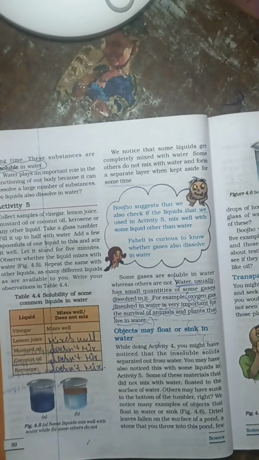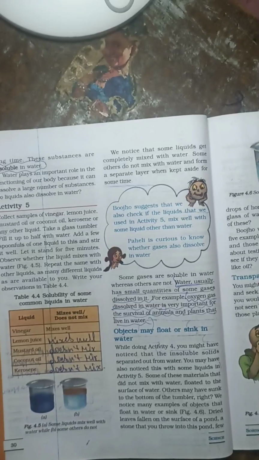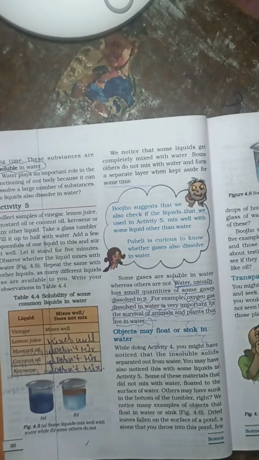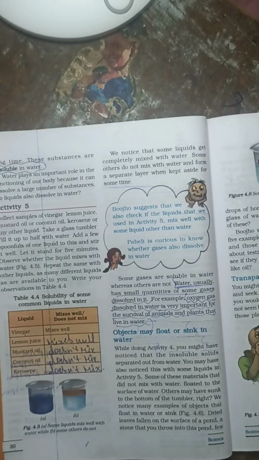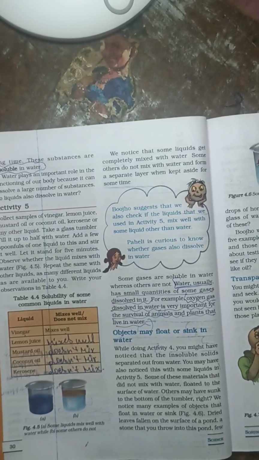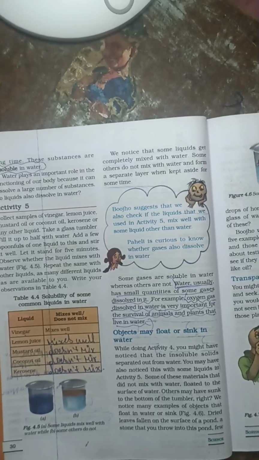Some gases are soluble in water, whereas others are not. Water usually has small quantities of some gases dissolved in it. For example, oxygen gas dissolved in water is very important for the survival of animals and plants that live in water. Objects may float or sink in water.